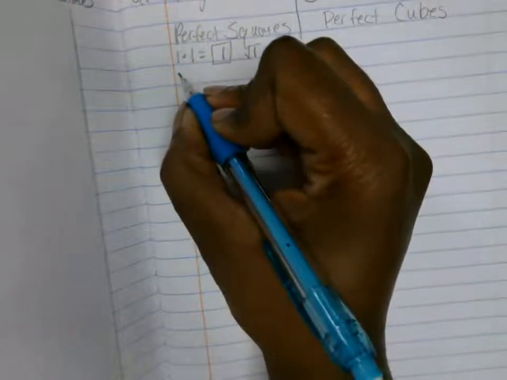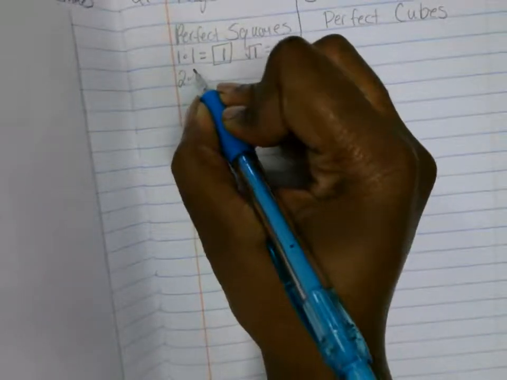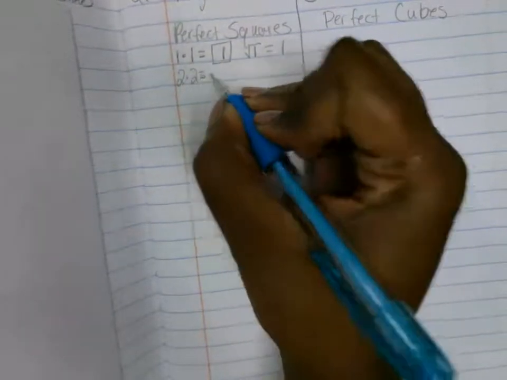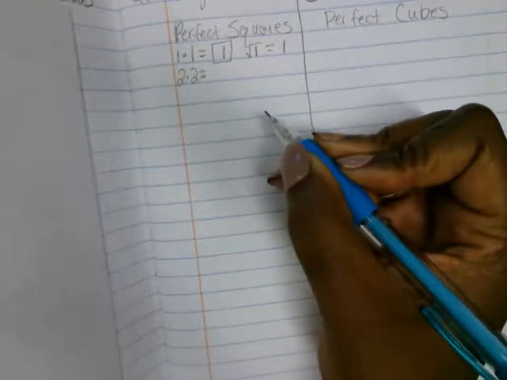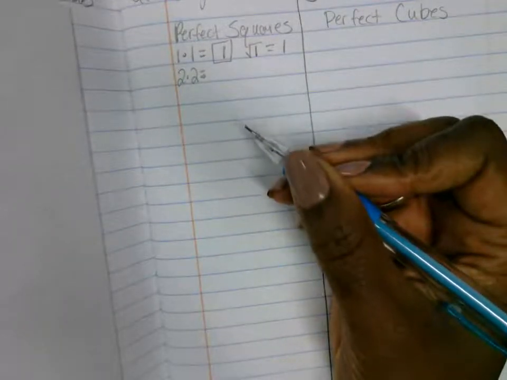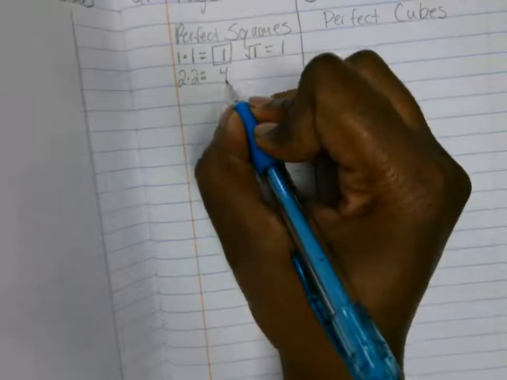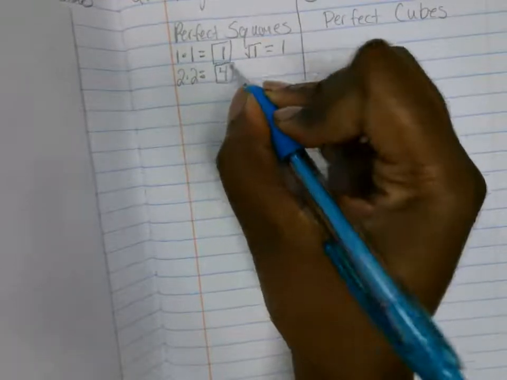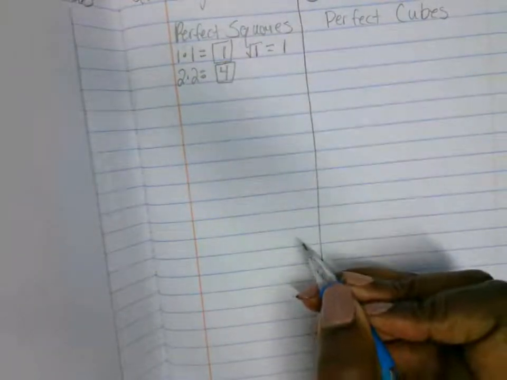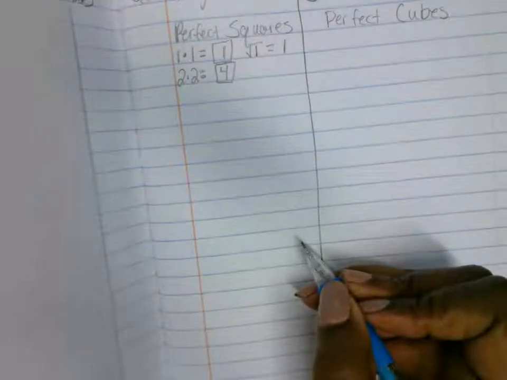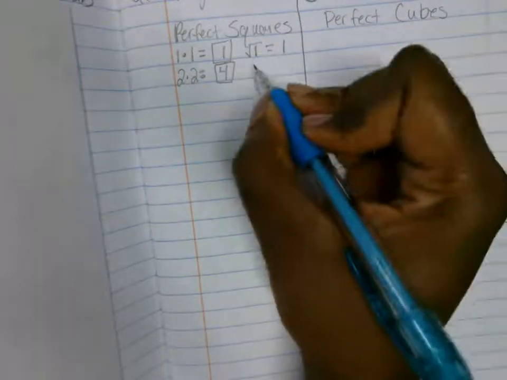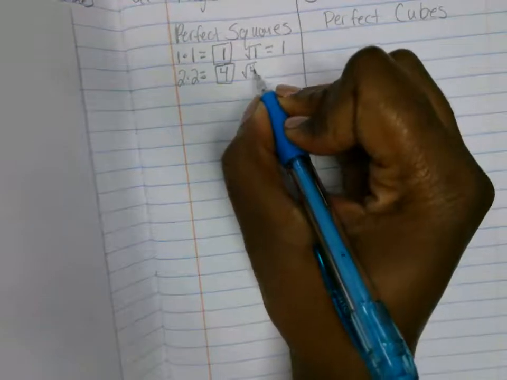Let's do 2 times 2 to make another perfect square. What's 2 times 2? 4. So 4 is another perfect square. What is the square root of 4?